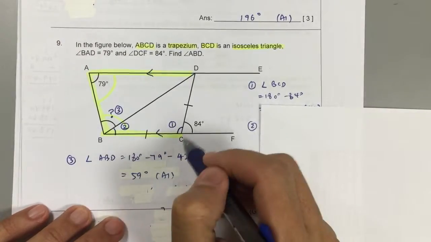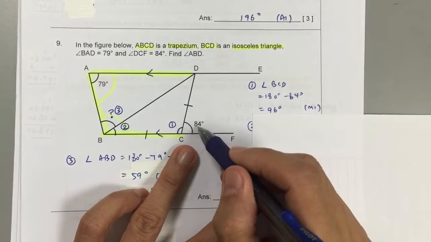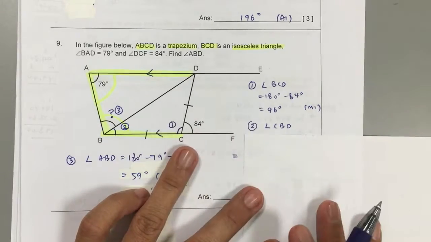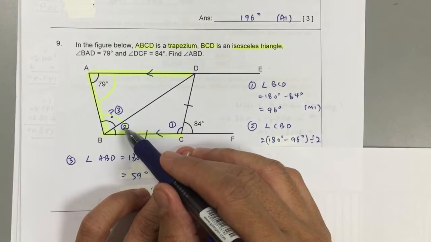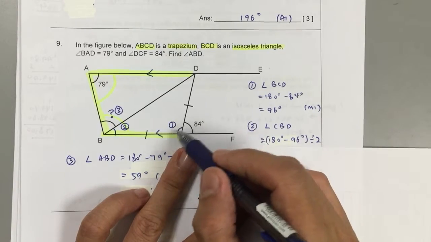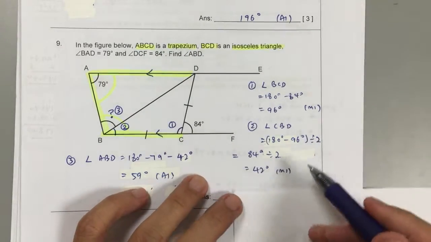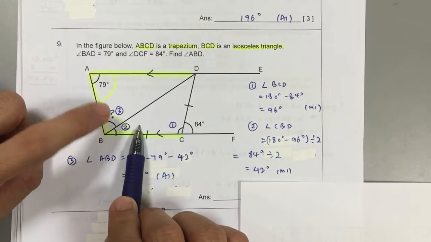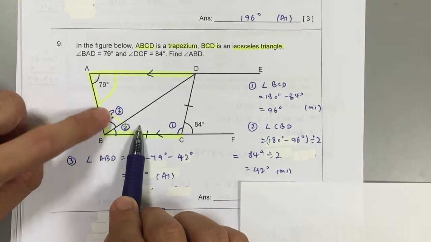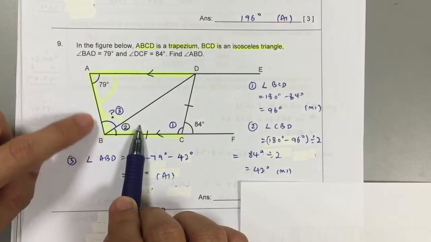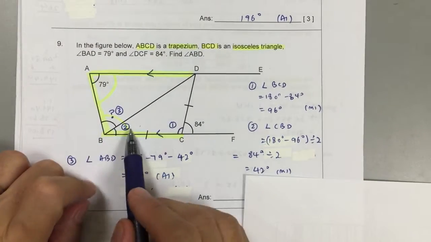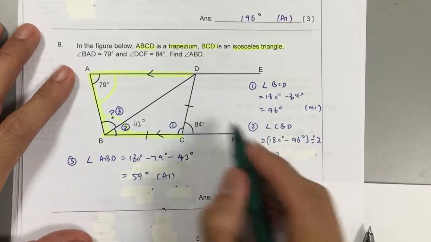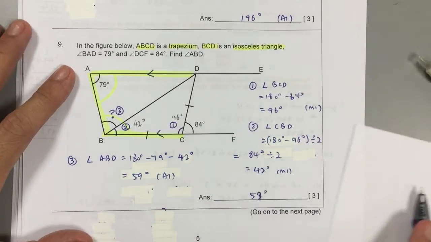So angle BCD, step 1, equals 180 subtract 84. I have 96 here. Then I find angle CBD. Right, isosceles triangle, so this angle is given by 180 subtract 96, divided by 2. I have 42. This 42, 79. Now I can find this one. My final answer, step 3: angle ABD is given by 180 subtract 79, subtract 42. Right, so I work out this is 42, I work out this is 96. I get 59 as my answer.